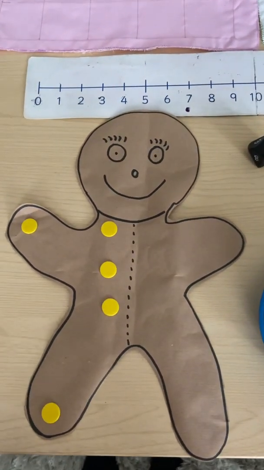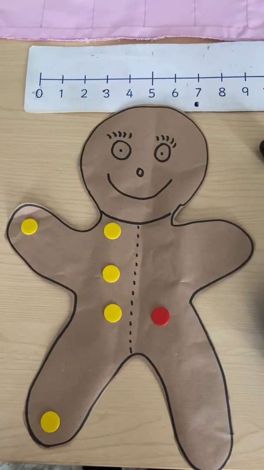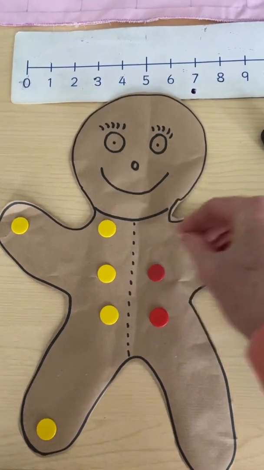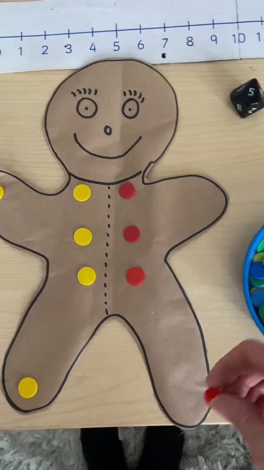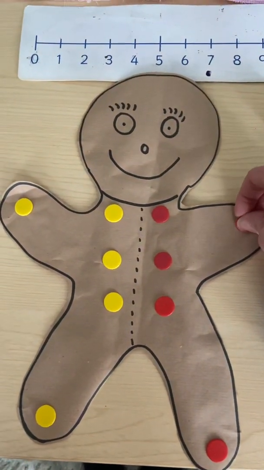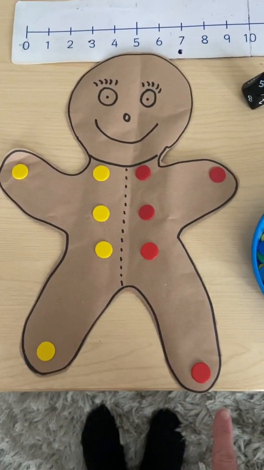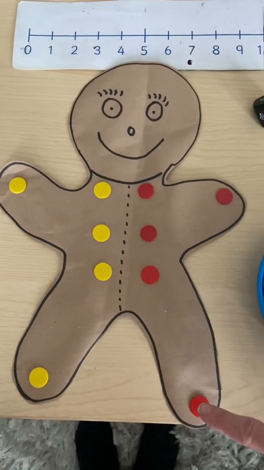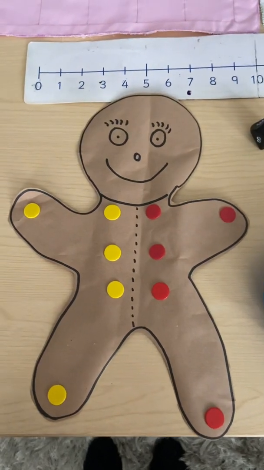But would it be okay if I did this? One, 2, 3. I'm putting them in the right place, aren't I? 4. And where does the other one go? 5. Okay, so they're all in the right place. Look, they match each other, and there's 5. 1, 2, 3, 4, 5. Now that's a double, but is it symmetrical?